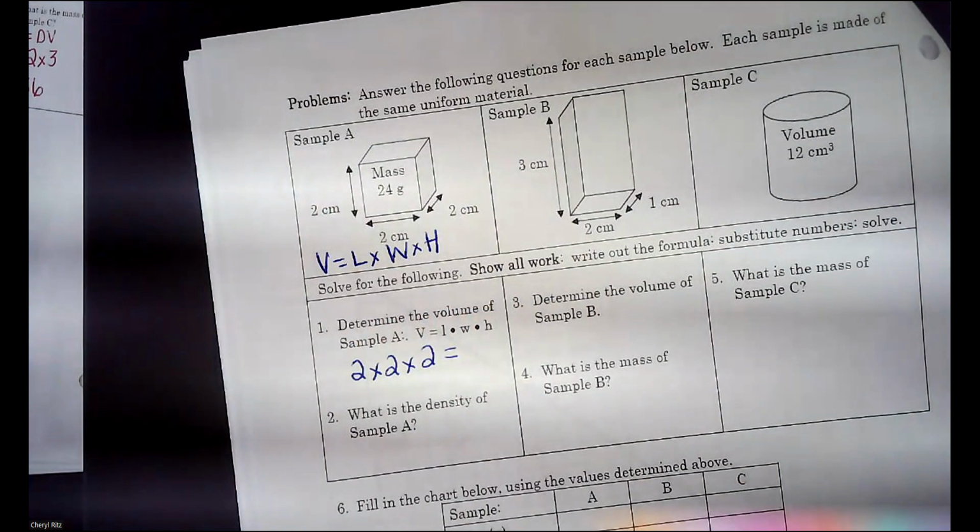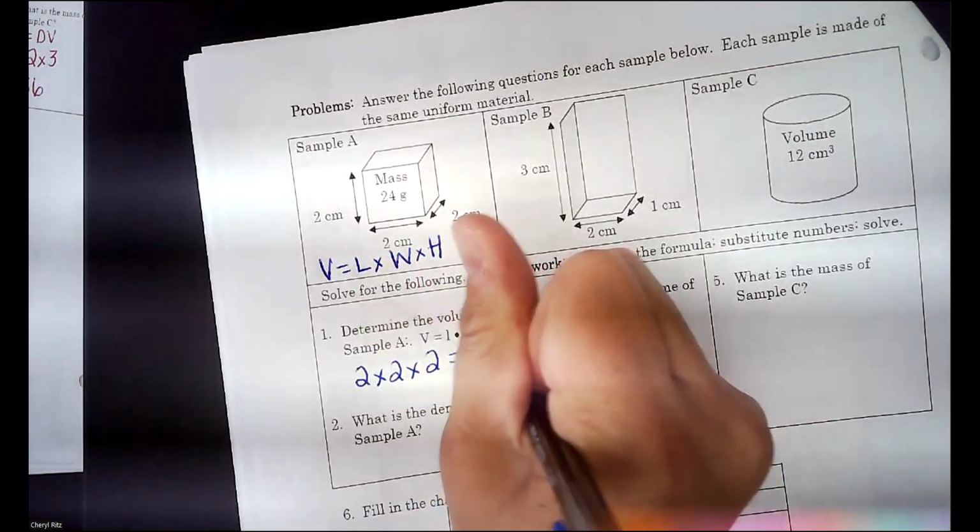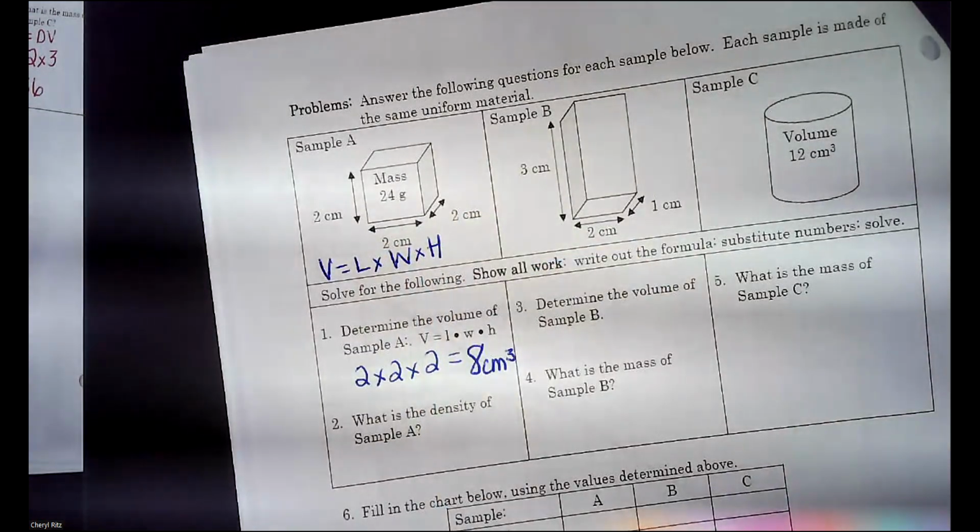It's 8. It's not 6. I saw 6 there a lot. And I think I know why you did that. Because you didn't use your calculator. And you see 2 times 2 times 2, and a whole bunch of people thought that's 2 three times, so it was 6. That's addition. This is multiplication.